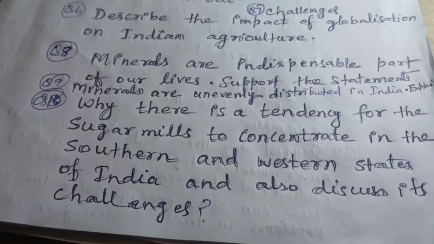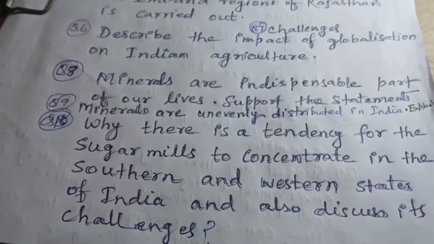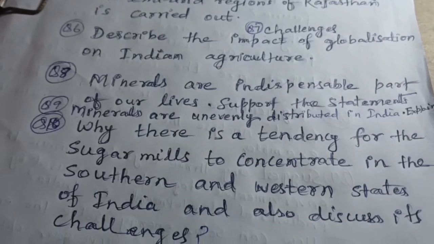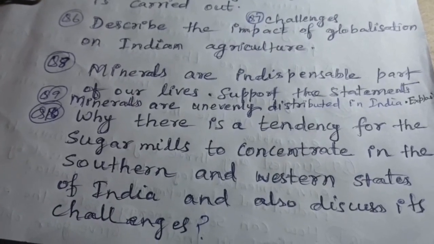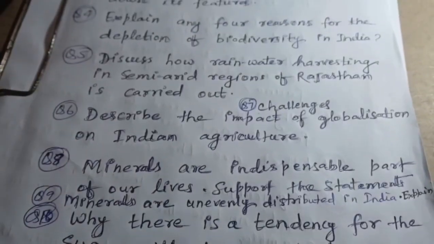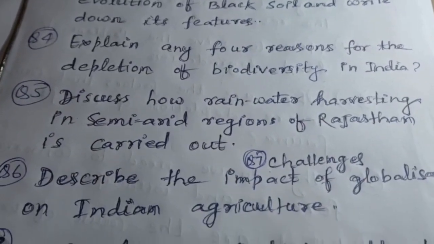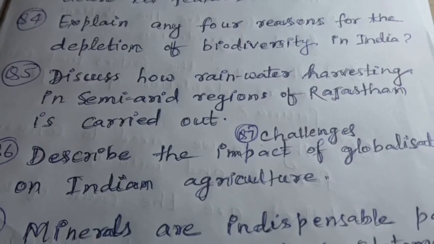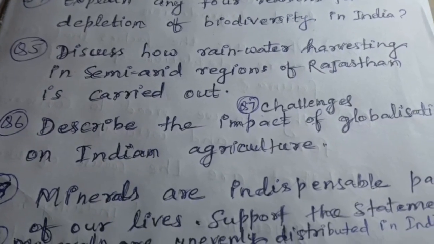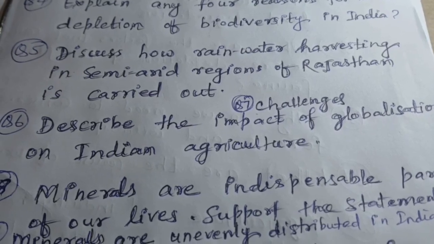So these points I have discussed, all the questions in this session about geography. So these questions are very important. Let me repeat once more. Question number 6. Describe the impact of globalization on Indian agriculture.